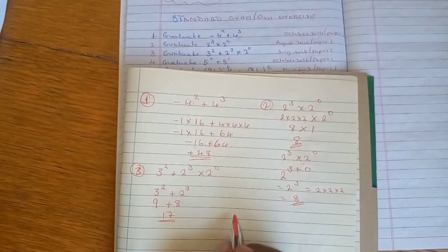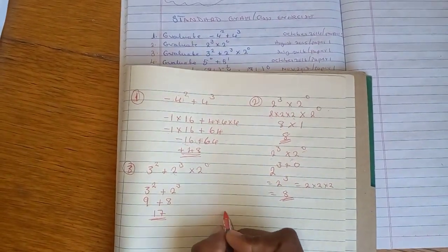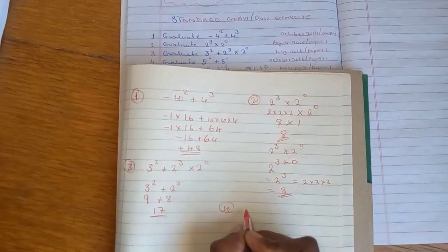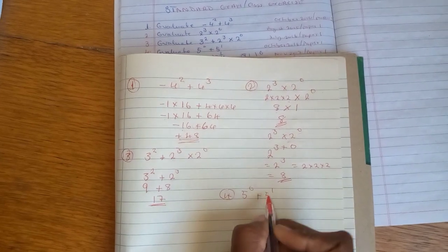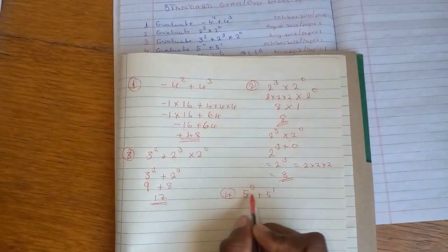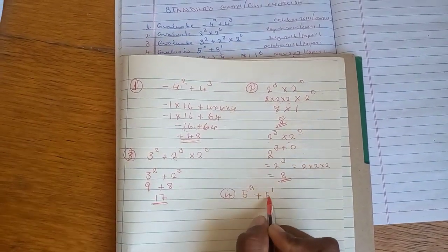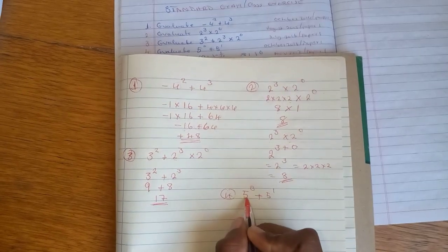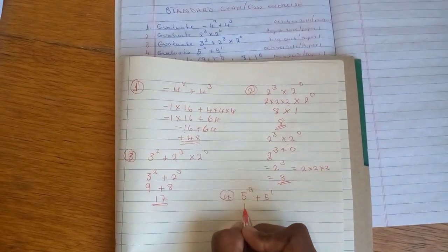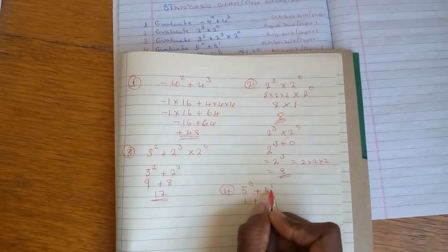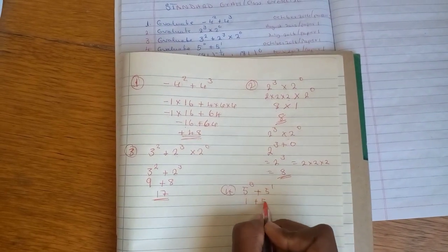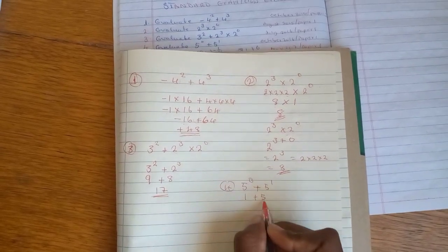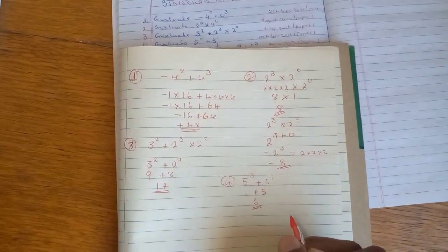Question 4, we are saying that 5 to power 0 plus 5 to power 1. How do we evaluate this? This is 5 to power 0 plus 5 to power 1. What it simply means is that any number raised to power 0 is equal to 1, plus any number raised to 1, or unit power, is simply that base. So 1 plus 5, this will be 6 as our final answer.